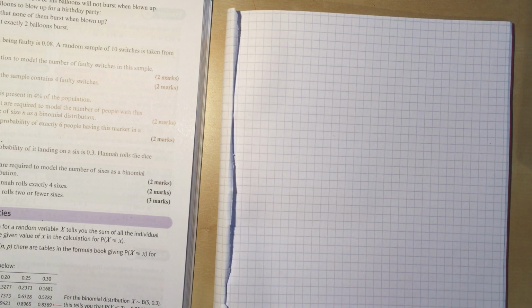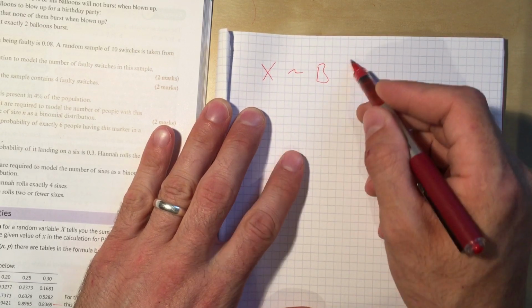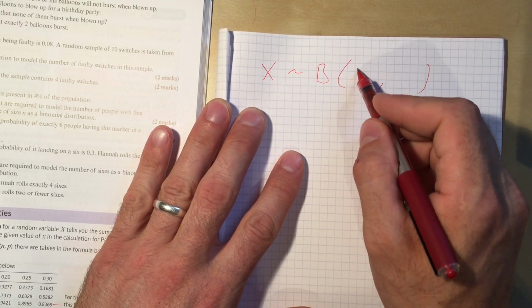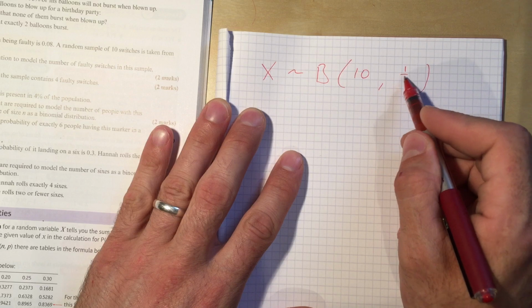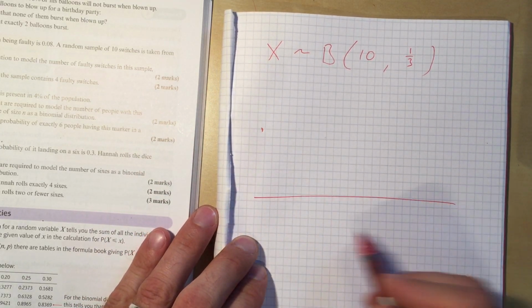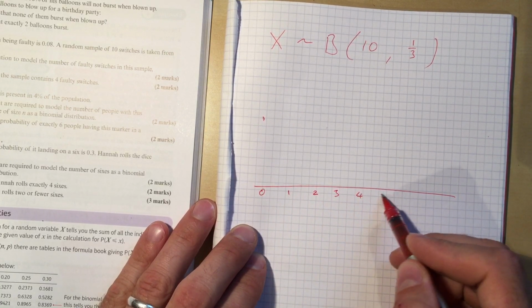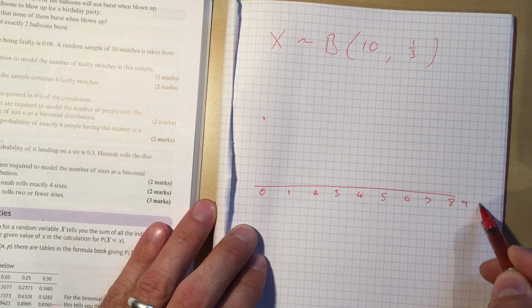So here's the idea. If we have a random variable which is distributed with a binomial distribution, let's take an example like B(10, 1/3), then the outcomes of that random variable can be 0, 1, 2, 3, 4, 5, 6, 7, 8, 9, and 10.